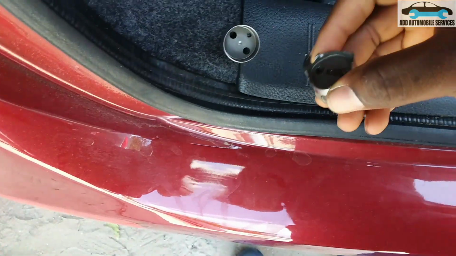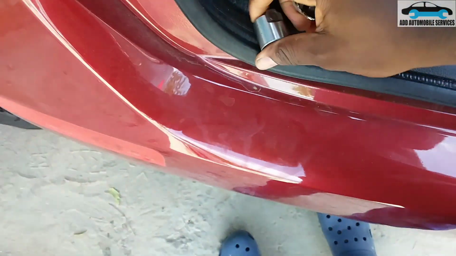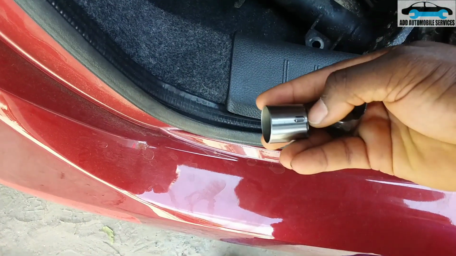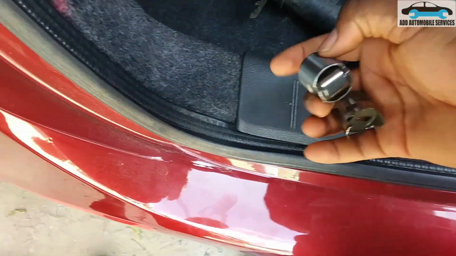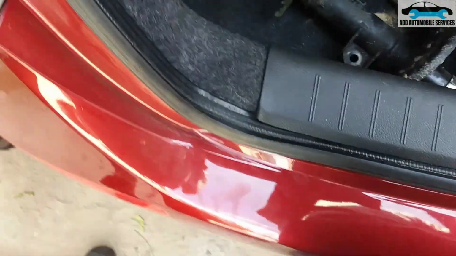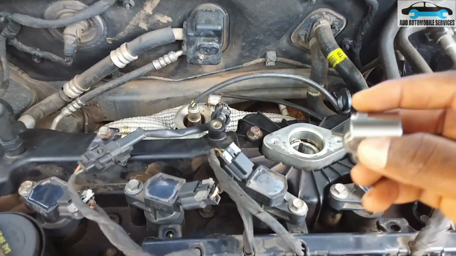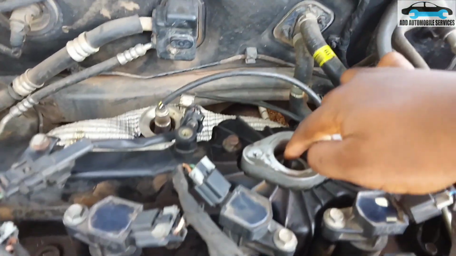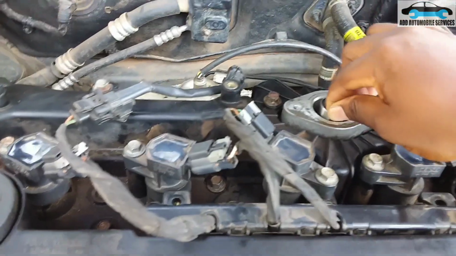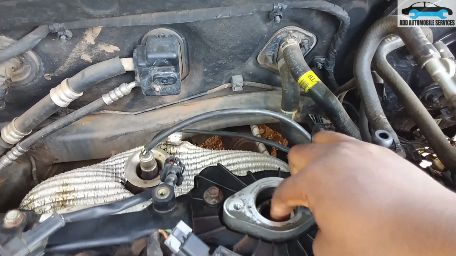Damaged part, and this is the replacement part. So this is the keyway. So I'll just fit it and crank the vehicle and check the pressure on the fuel system. So now I'll fit it to the keyway, so you can see the keyway at this side. So I'll fit it to the keyway, and it should be moving freely. You can see it's moving freely.